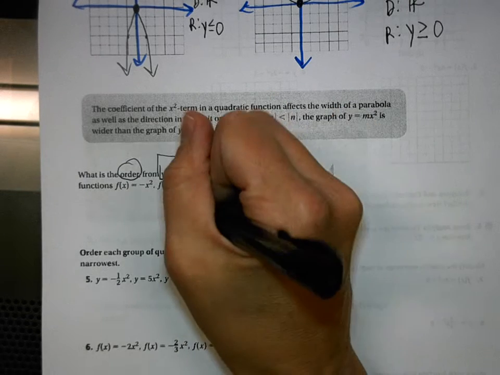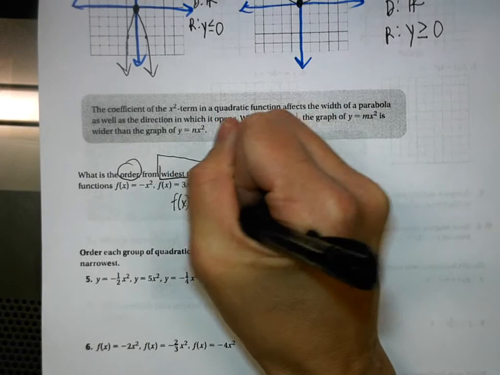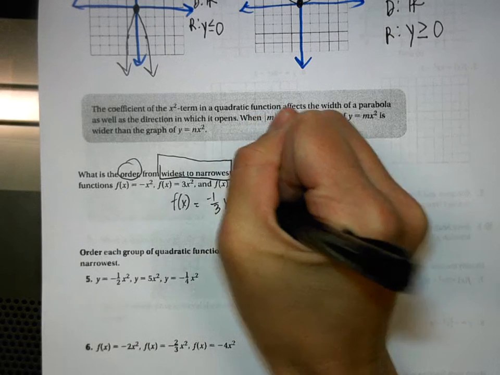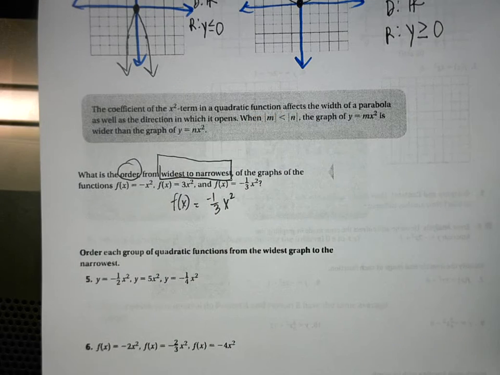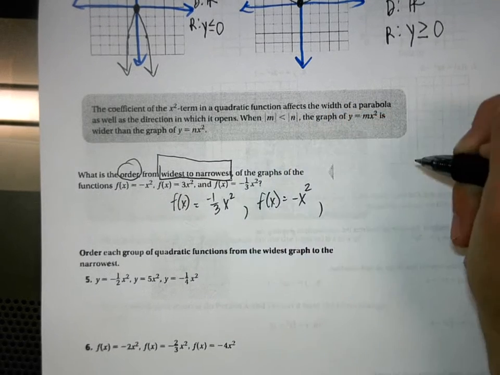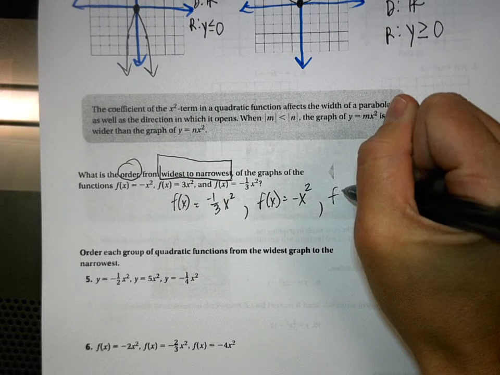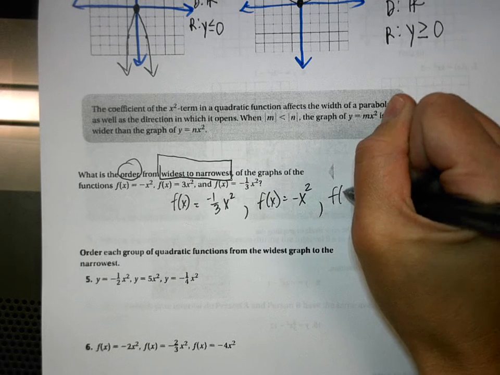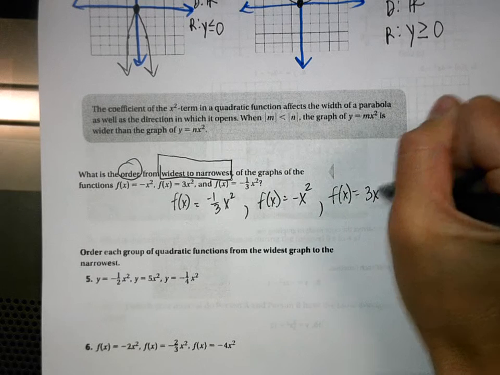Okay, f of x equals -1/3 x squared. That would be your widest function. Okay, what would be the next one? Good, f of x equals -x squared. And my third one would be f of x equals 3x squared. Good.